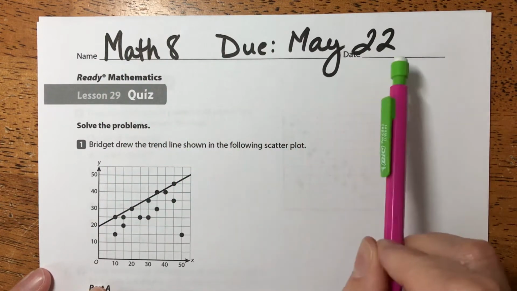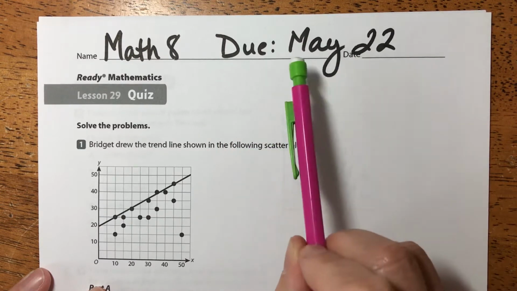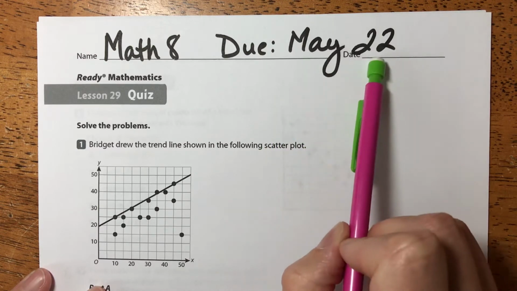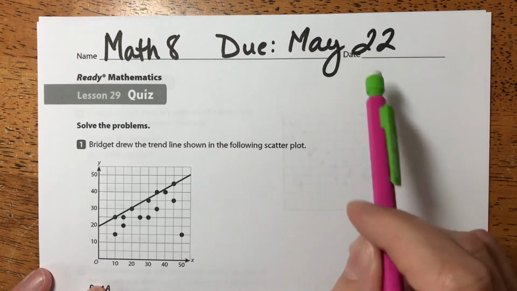Anything you owe me, anything, math, science, health, any late work, any BrainPOPs, any iReady lessons, everything has to be done May 22nd. Let's say midnight, okay? That's it. Because I have to work on grade cards, so everything has to be done.